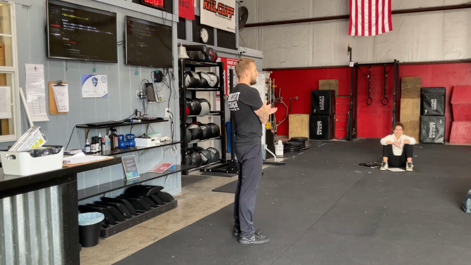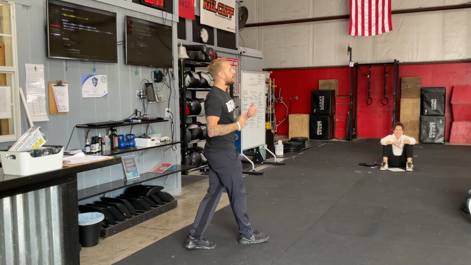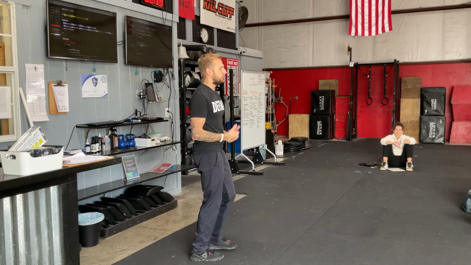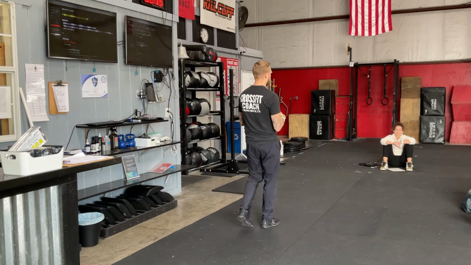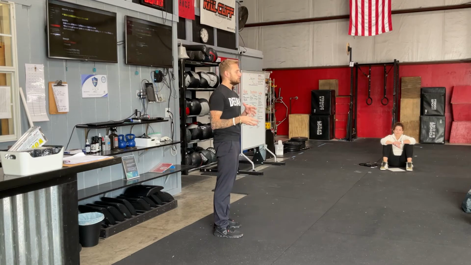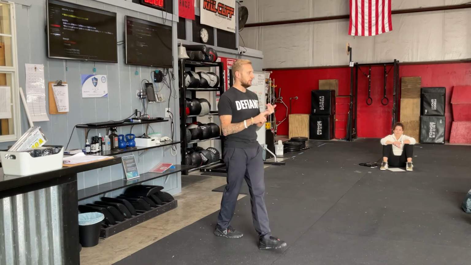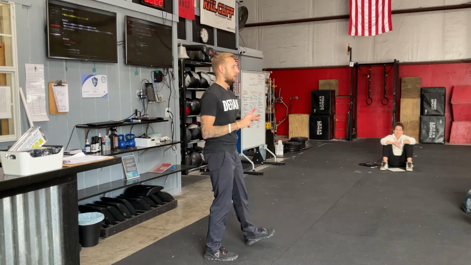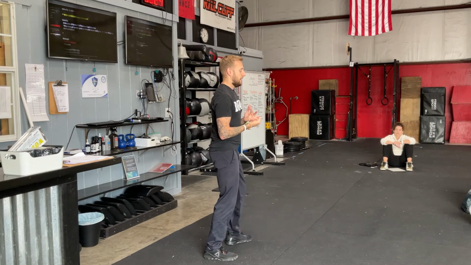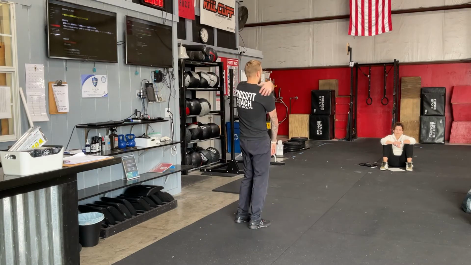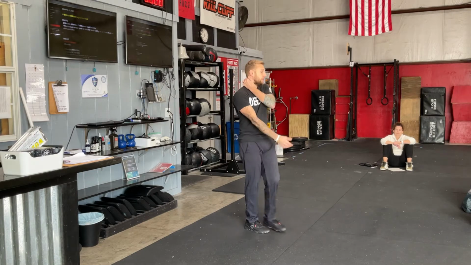But if we think about the amount of time we spend in these positions, are we making up for the amount of time that's in the front? So everything pulls us forward. Eventually, that leads to one of two things: either muscle imbalances or an injury. And the injury can be anywhere from the shoulder all the way up to the neck, right?